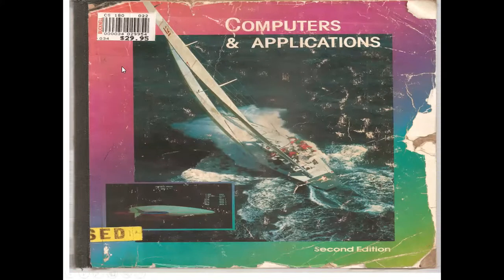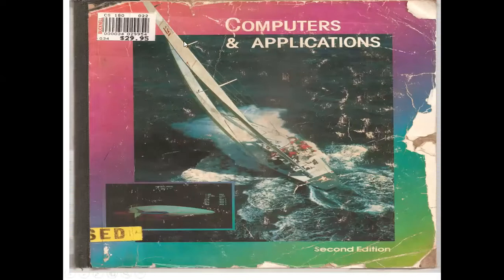The price, normally we don't see it on documents, but for this, it is visible, it is there. I will scroll. Hey, this is the top cover, Computer and applications. And then this is the back cover.